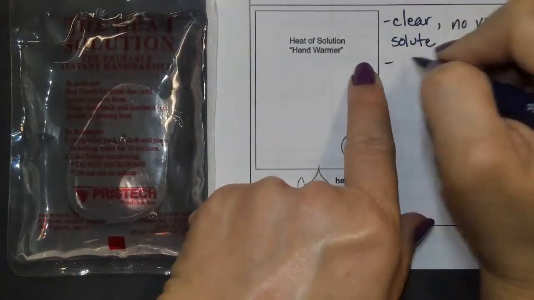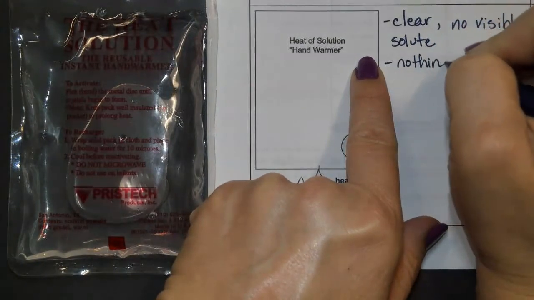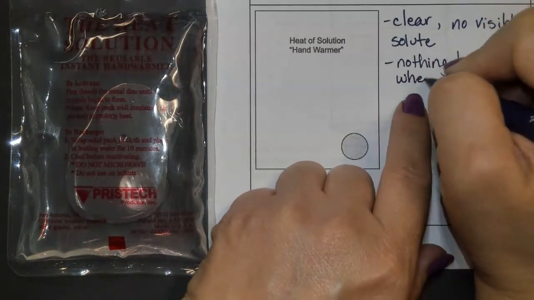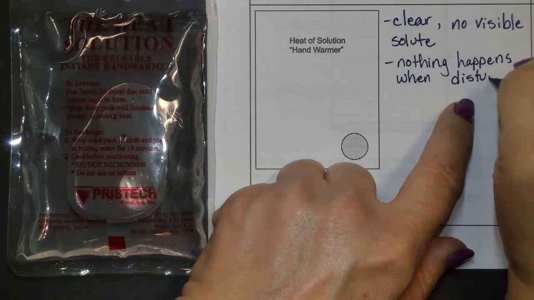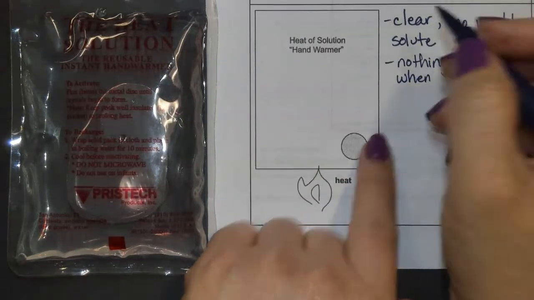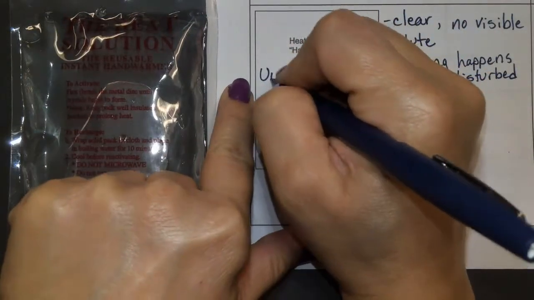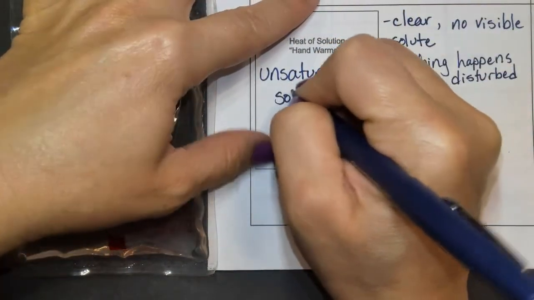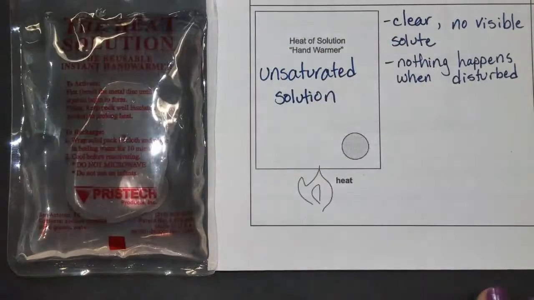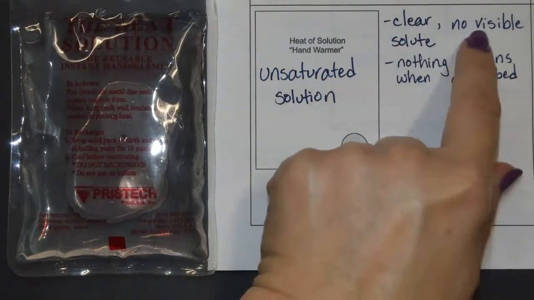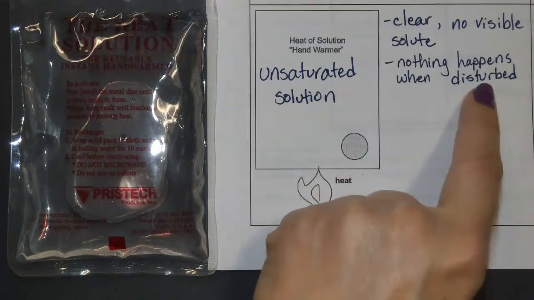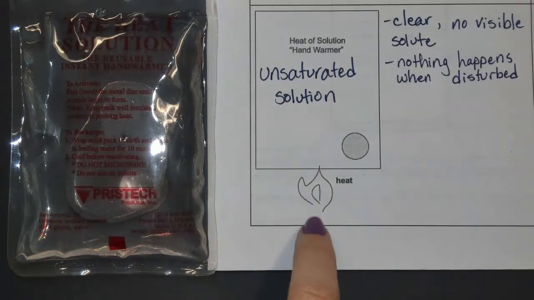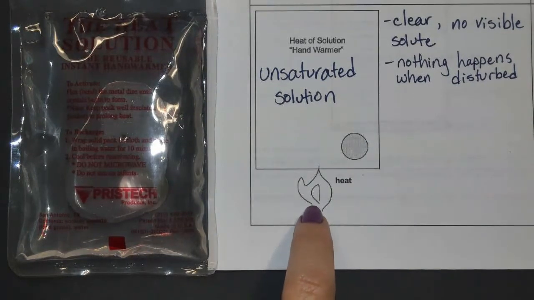Nothing happens when disturbed, and so that makes this an unsaturated solution. And an unsaturated solution has no visible solute and nothing happens when you disturb it. And in order to get unsaturated, we had to heat the water so that it was able to dissolve more.